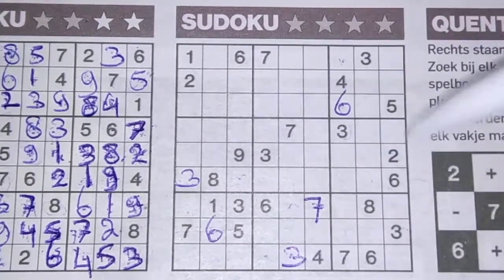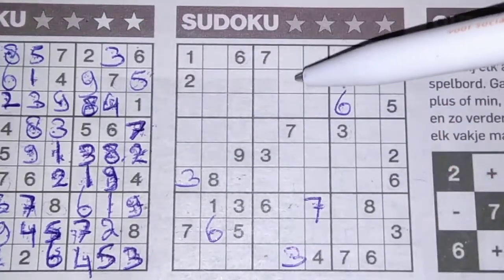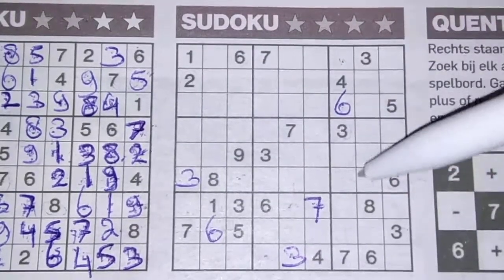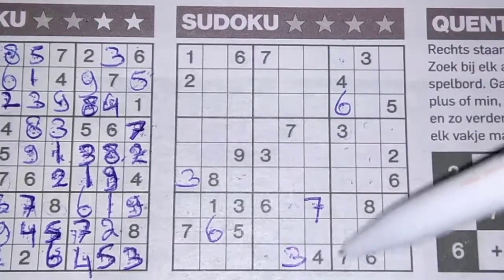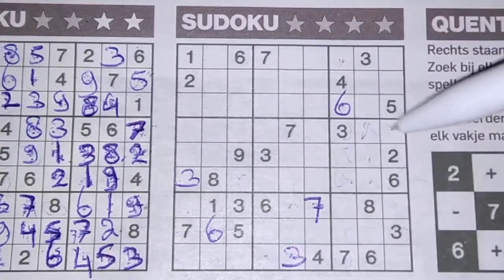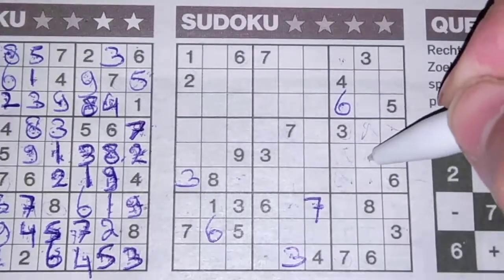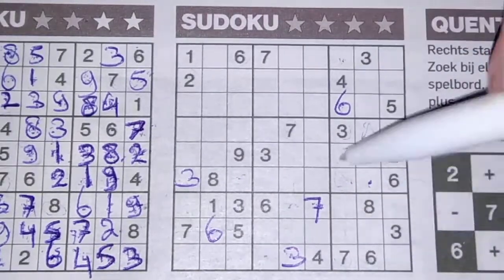In this big square, 6 missing numbers. One of the missing numbers is a 7. I see here 7, no 7 in those 2 boxes. There 7, no 7 in these 2 boxes. So the 7 could be here or could be there. So in this column we have a 7.